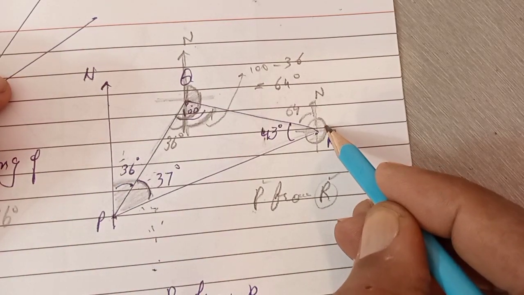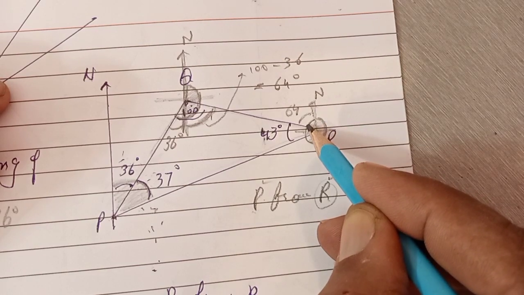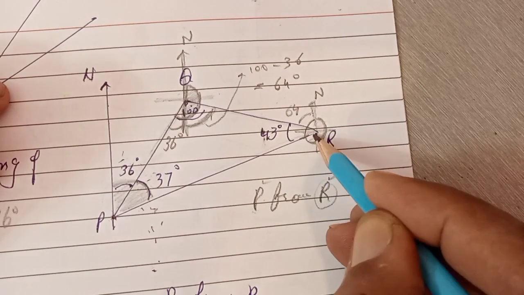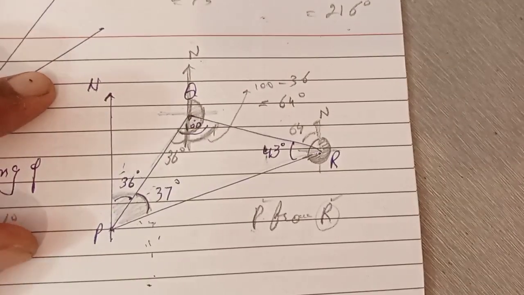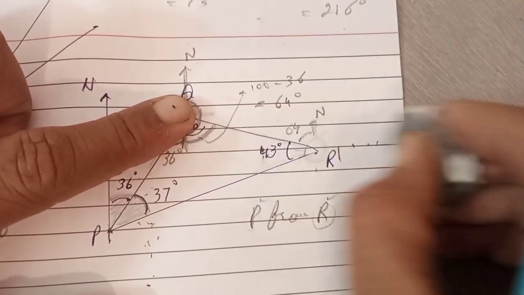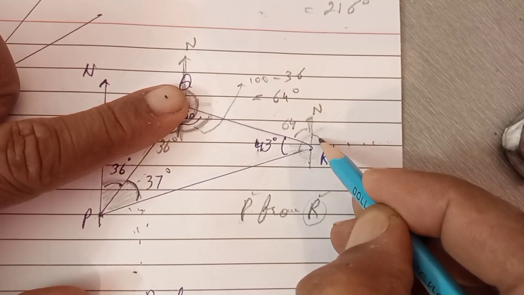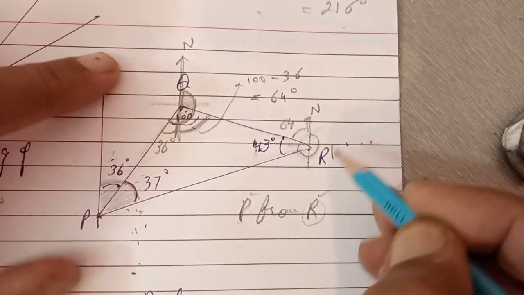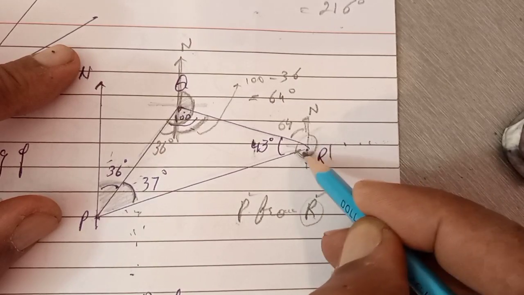So if you move from here, then move 64 back and then 43 back, you will get the bearing of P from R. So this is the bearing of P from R.